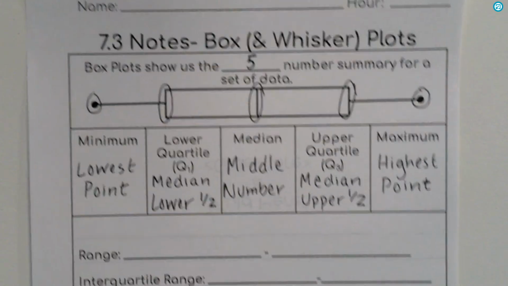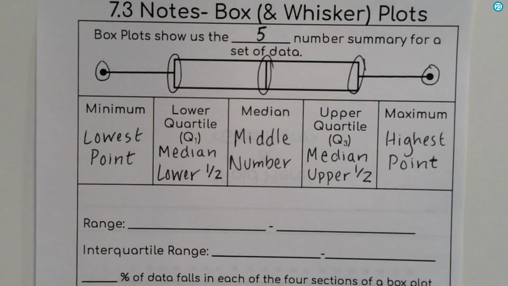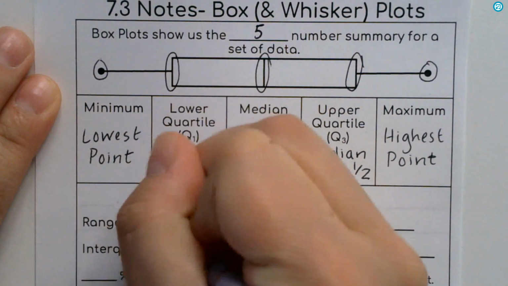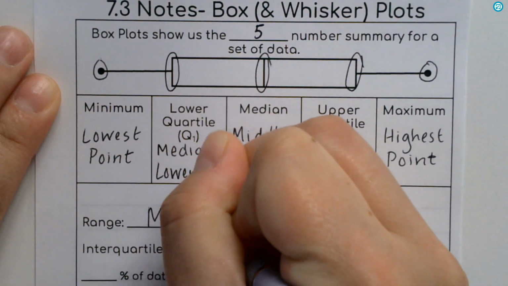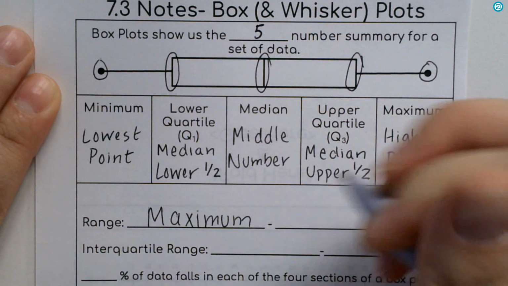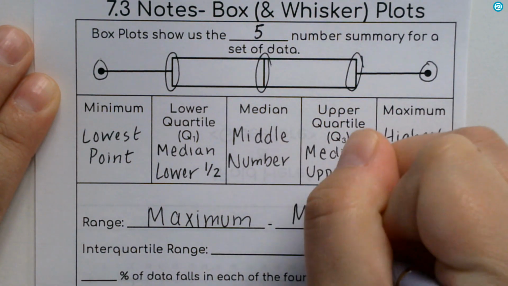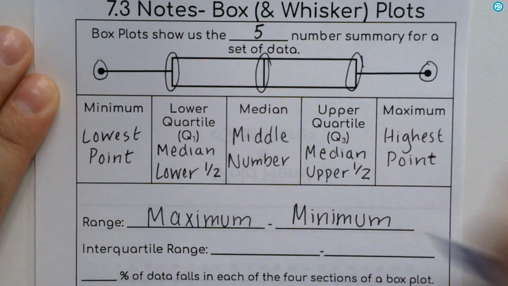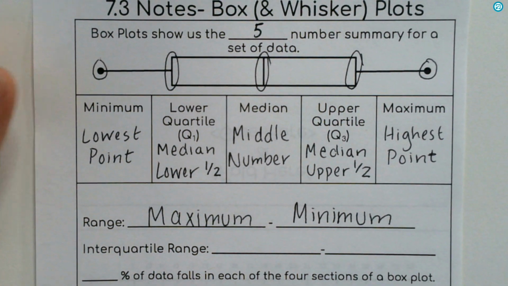So we're going to ask you for 2 different types of range. We might ask you for your normal range, which is going to be your maximum minus, that dash there is meant to be a subtraction sign, your minimum. So you will subtract the highest number minus the lowest. I guess I'm going to write it for the max and min. So highest number minus the lowest number.